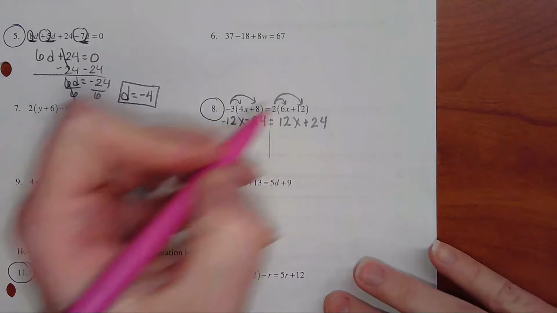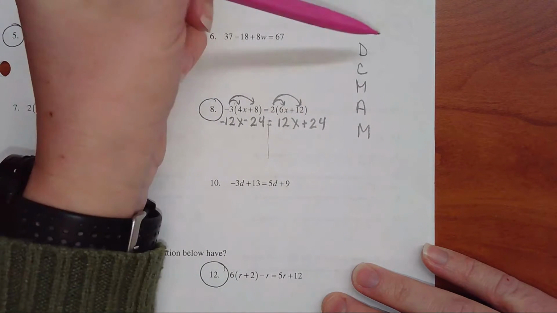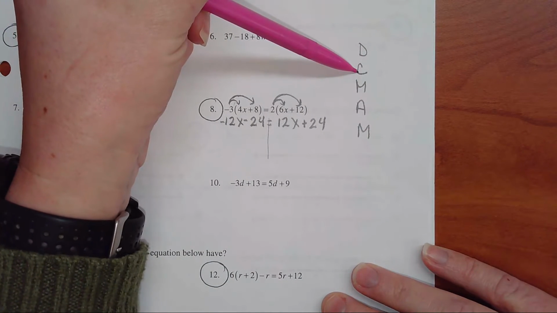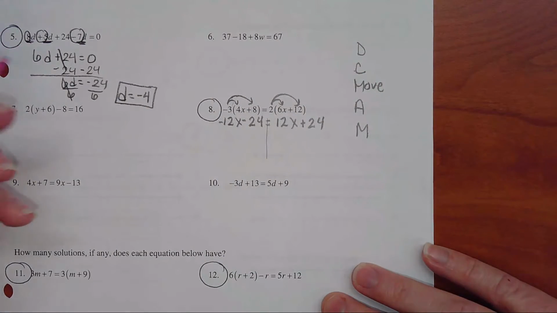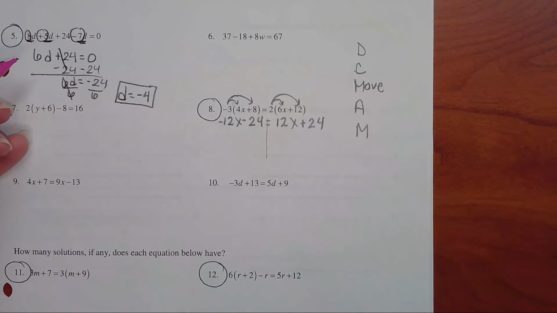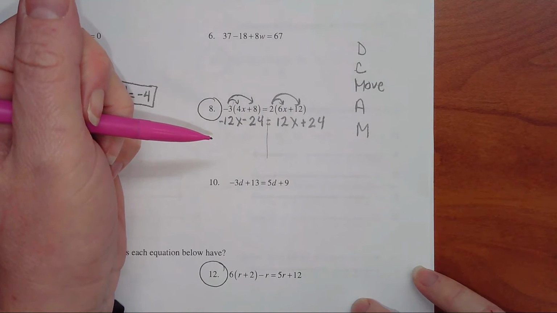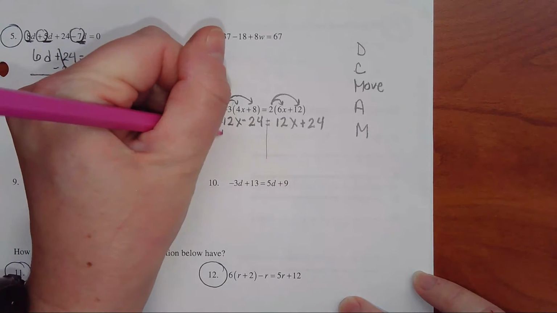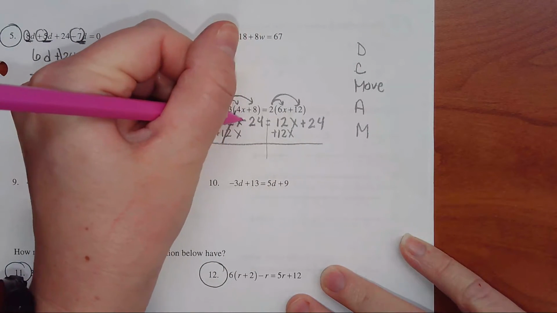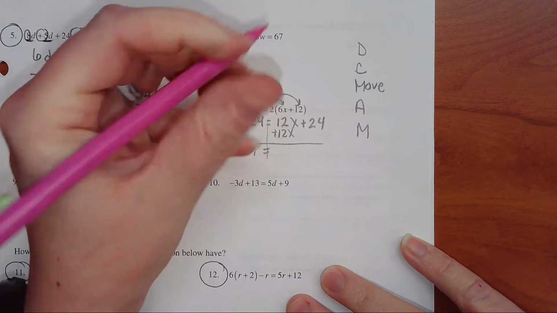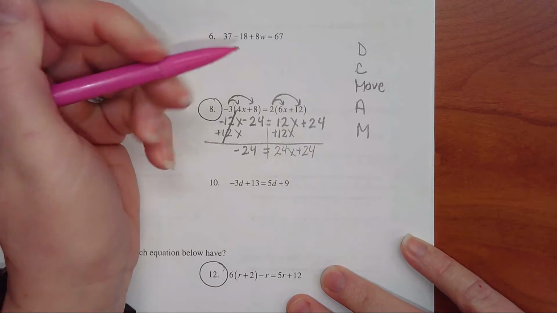So this is where I told you guys that don't call me after midnight. We did the distributing. C stands for combine like terms. We don't have anything to combine. So then we are going to move the variables. When I move my variables, I like to keep my variables positive. And when you move them, you have to move them to the other side of the equal sign using the opposite operation. So I actually am going to add 12x. So I bring down, this is a negative 24 equals 12 plus 12 is 24. And then bring down that plus 24.